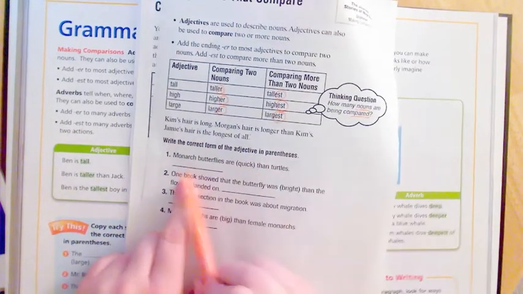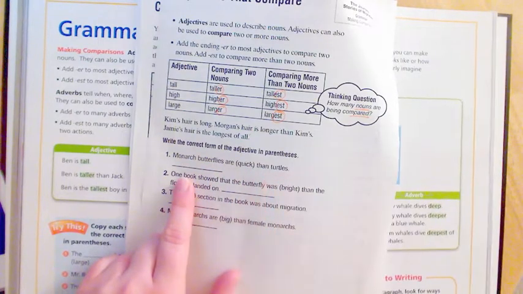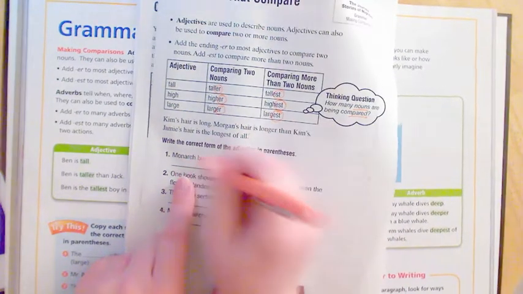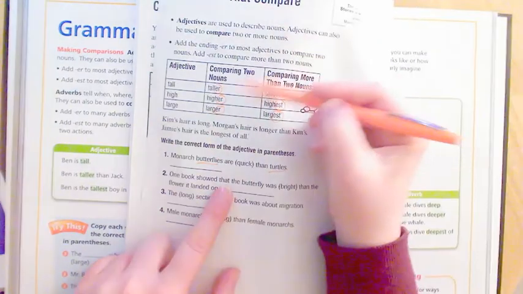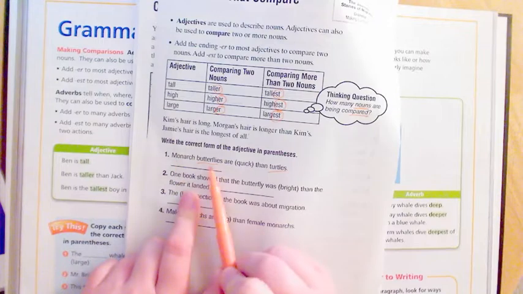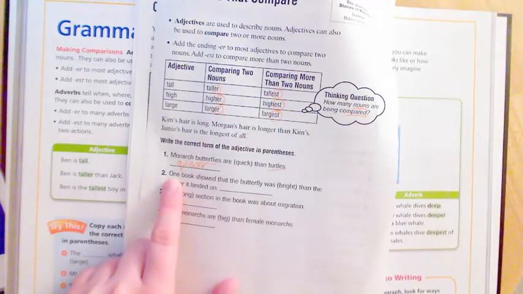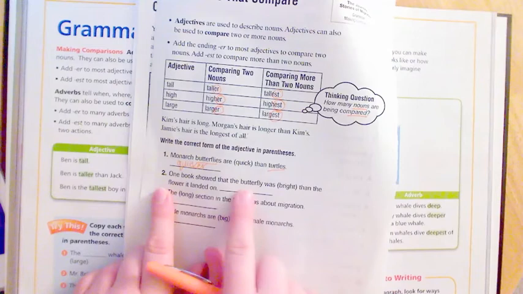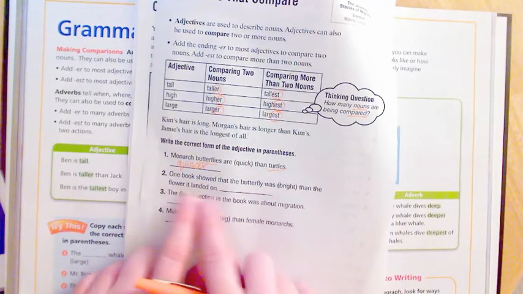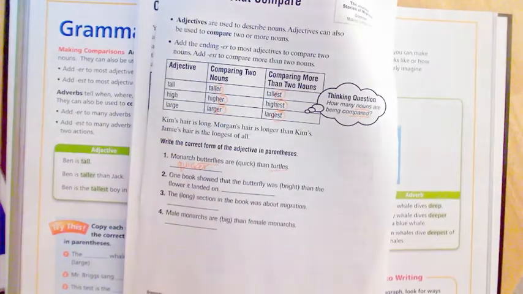So giving a quick example, monarch butterflies are quick than turtles. How many am I comparing? I see butterflies and turtles. That's just 2 things. So I'm going to use the ER category. Monarch butterflies are quicker than turtles. Looking at the next one, one book showed that the butterfly was bright than the flower it landed on. I see a butterfly and a flower. How many?